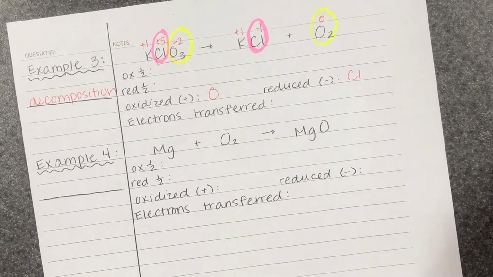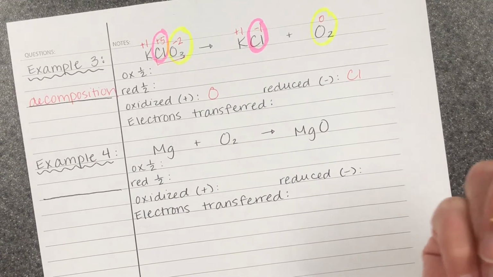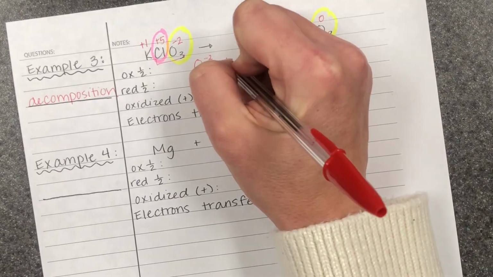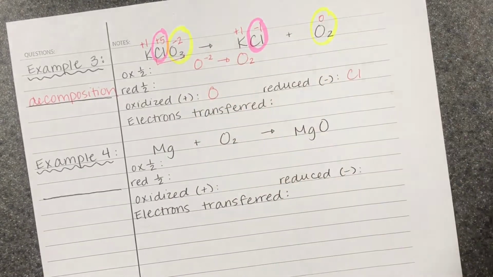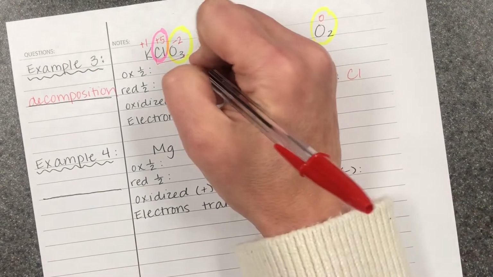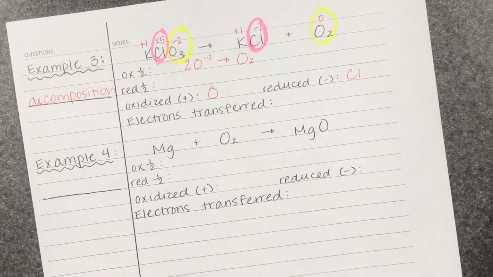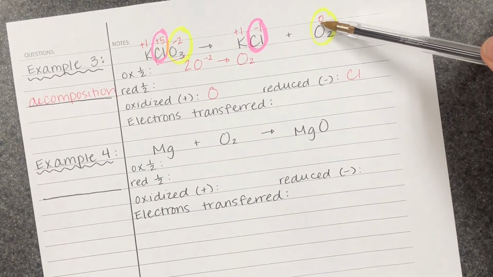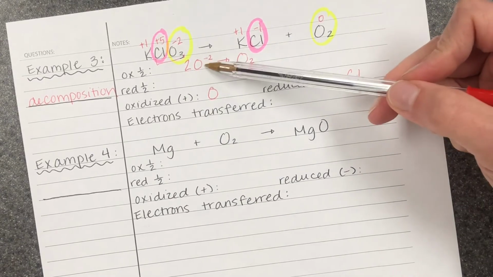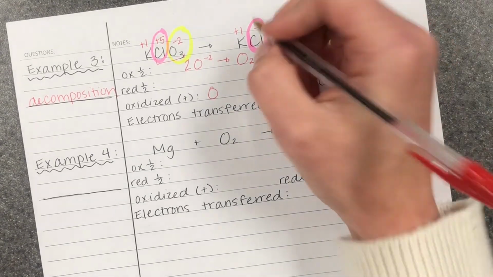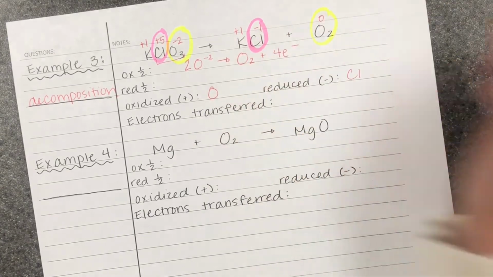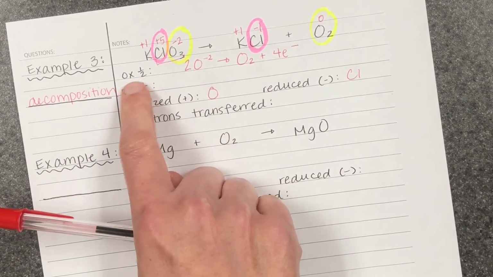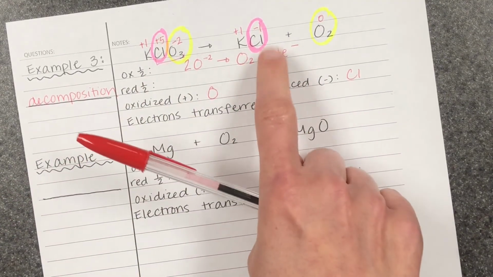And now we need to write the half reactions. So for oxidation, we have this oxygen with a -2 oxidation number becoming oxygen, and it's a diatomic element, so we need to keep it a diatomic element here. And that means I'm going to need 2 oxygens to go through this process. Each oxygen is going from -2 to 0, and that's a change of 2 electrons. If I have 2 oxygens, each losing 2 electrons, that's 2 times 2, that's going to be 4 electrons total being lost. And again, I'm not subtracting that, I'm adding it to the product side. So in your oxidation half reaction, you should see the number of electrons being lost added as a product.